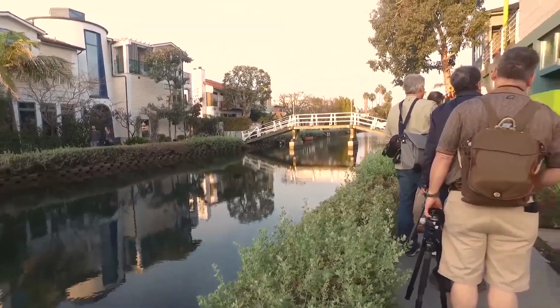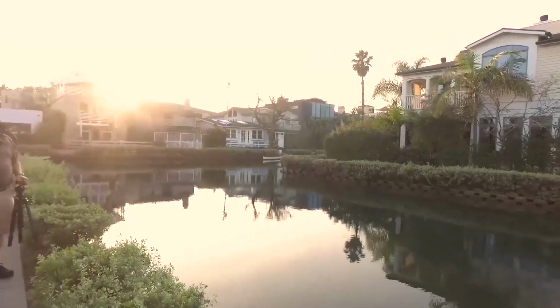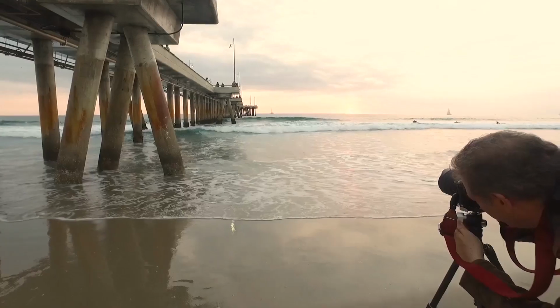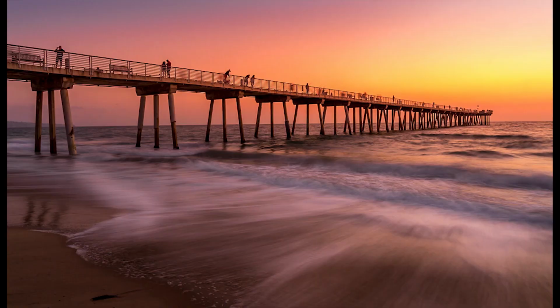And then we're gonna go to Venice Beach. I'm gonna show you the Venice Canal, and they have amazing reflections. And then we're gonna go to the beach itself and do a great sunset there, playing also with the famous Venice Beach Pier. Next day, we retouch the photo together. We are usually a group of 10 people, not more. That's the average I have per workshop.